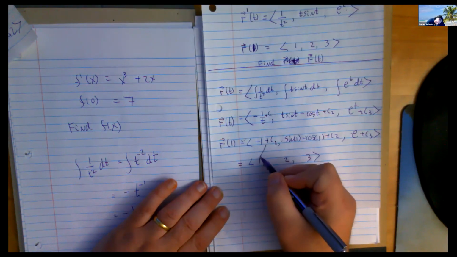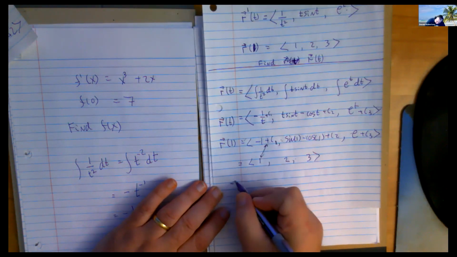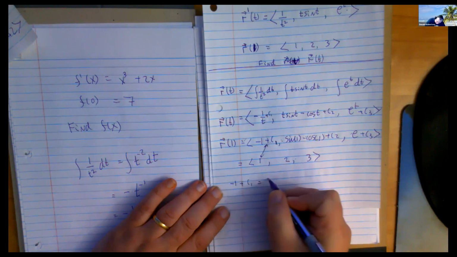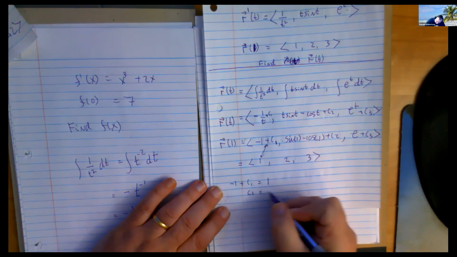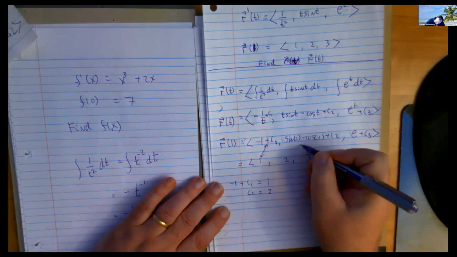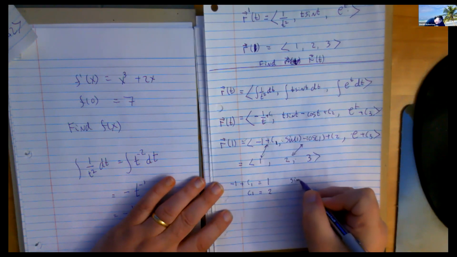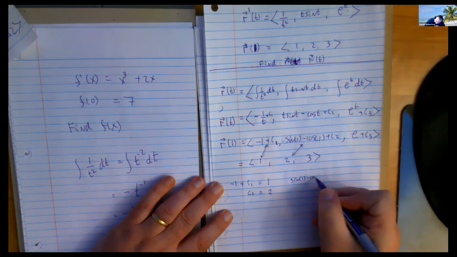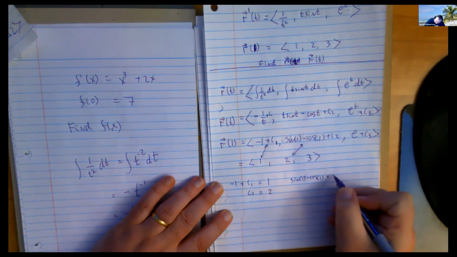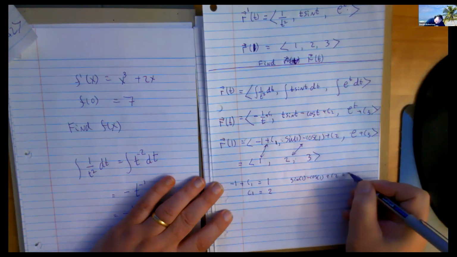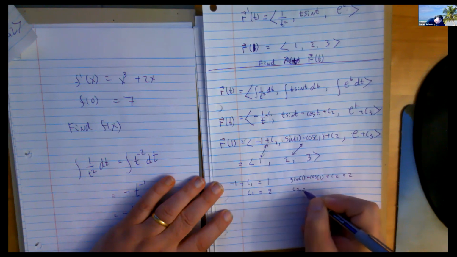If you match these two, negative 1 plus c1 equals 1, that tells me that c1 is 2. If I match these two, I know that the sine of 1, take away the cosine of 1, plus c2 is equal to 2, which means that c2 is just this ugly term.